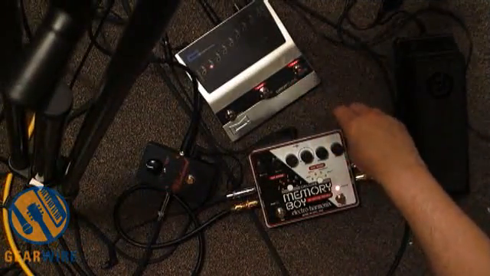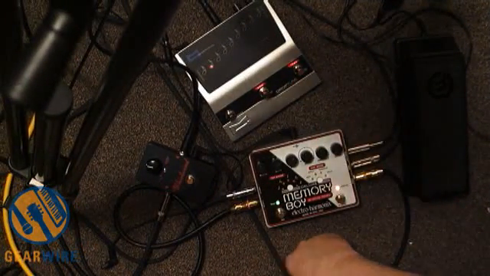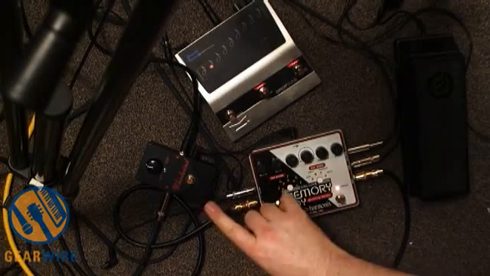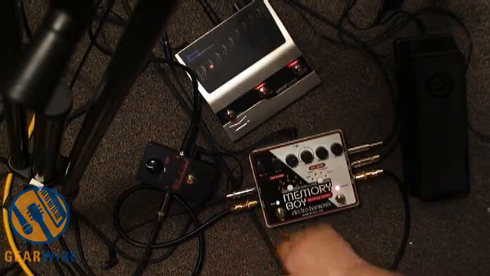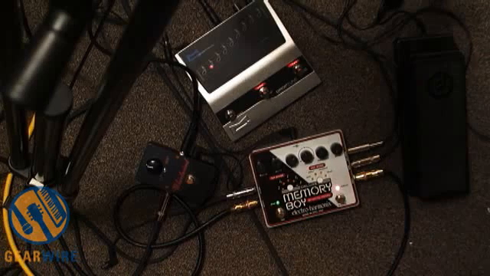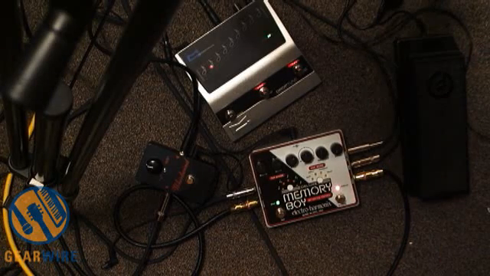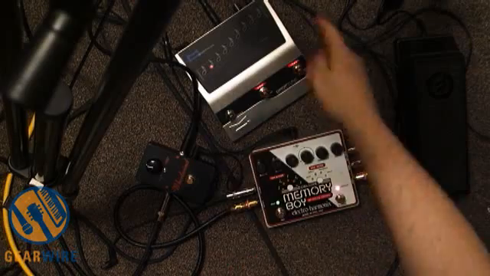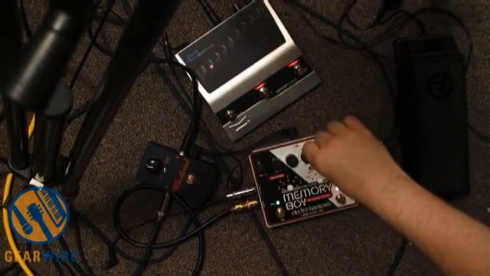Now, with an effect like the drop tune, if we bring our delay time all the way to 0, we're still getting a little bit of delay, but it's almost like a slapback reverb. But listen to what happens to our guitar sound. We turn into a slightly delayed octaver pedal, which is really fun.